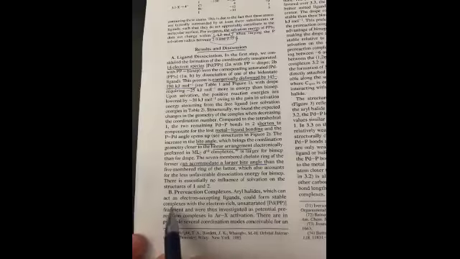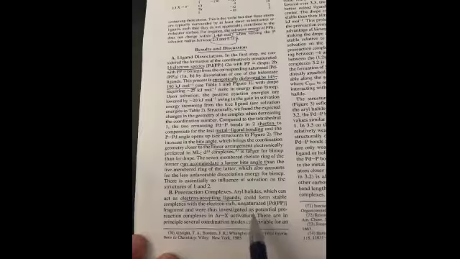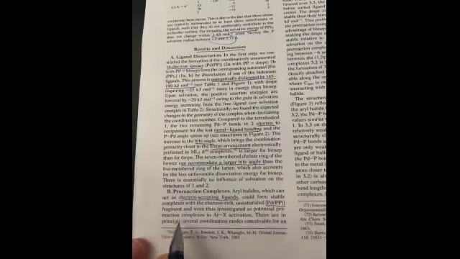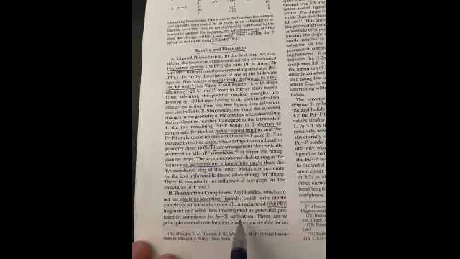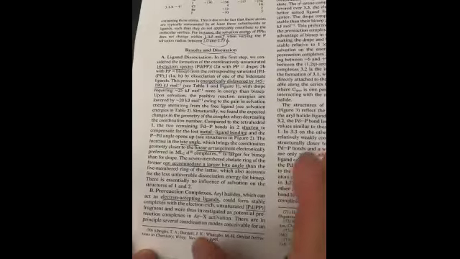Aryl halides, which can act as electron-accepting ligands, could form stable complexes with the electron-rich unsaturated PDPP fragment and were thus investigated as potential pre-reaction complexes in Aryl X activation. There are, in principle, several coordination modes conceivable for an aryl halide.